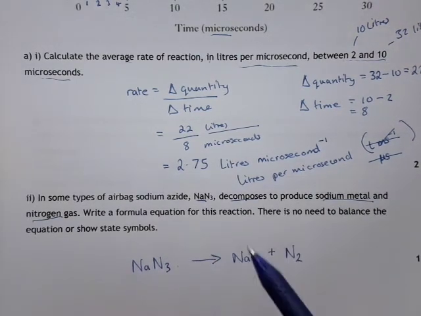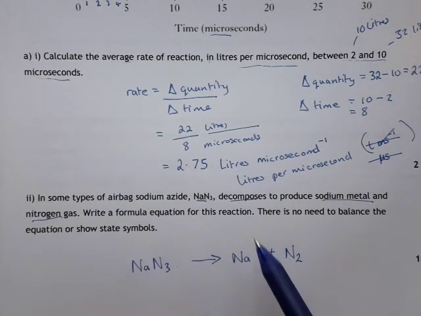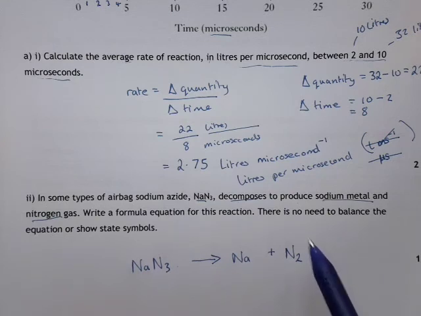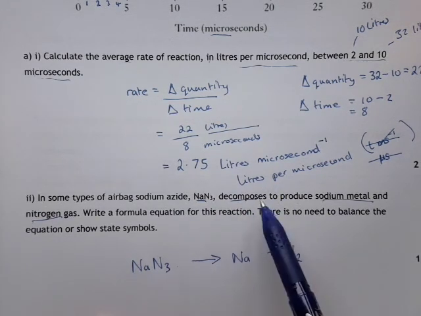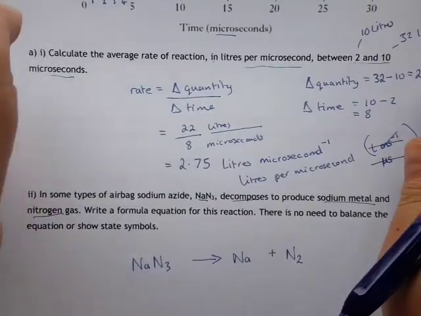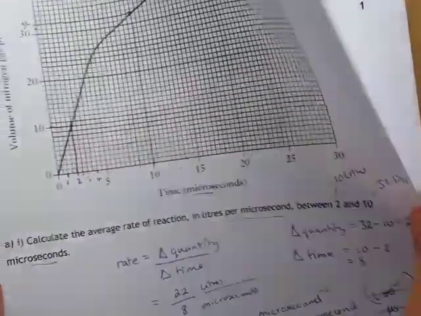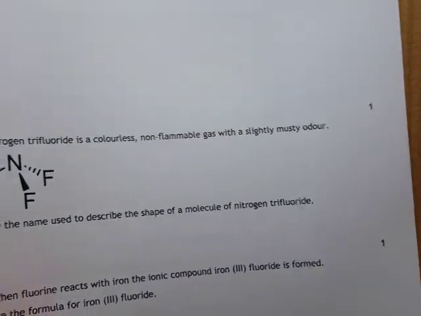Okay, so hopefully just by rereading this, that maybe becomes a little bit clearer. So you just need to remember decomposing just means breaking down, and it's not anything to do with combustion, which means adding oxygen.